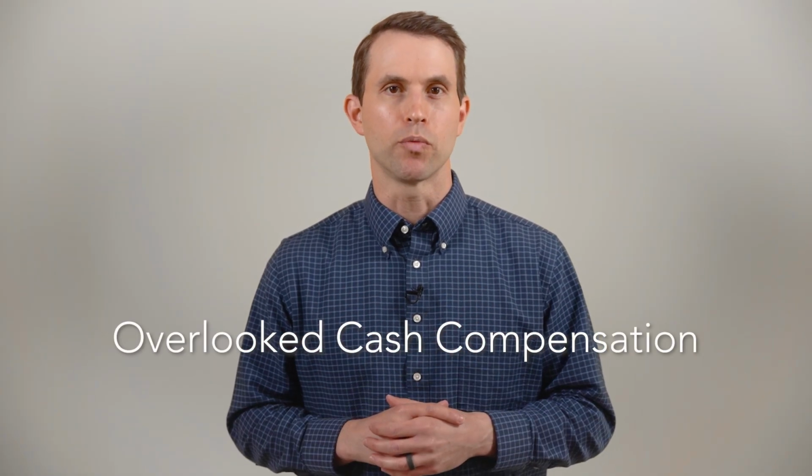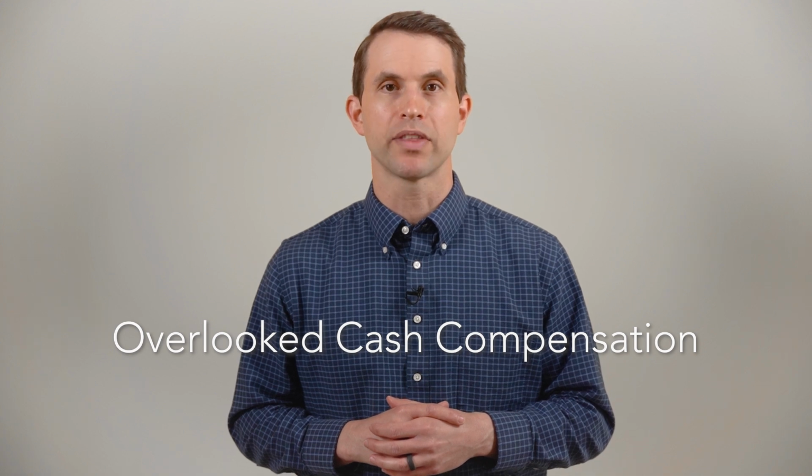Some cash compensation offered by an employer might be overlooked. It might seem like no one would overlook cash, but this can happen when the cash is related to benefits and the employee doesn't receive the cash directly. 2 examples of this. First, an employer might make cash contributions to the employee's retirement plan. Second, employers often pay some portion of their employees' health insurance premiums. We'll talk more about these examples in later videos.